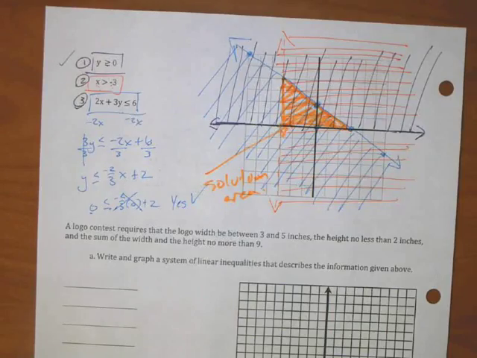It may be contained like this one. It might be like in the previous one, where it just goes off forever, like a quadrant. But you'll only have one area. It won't be in the middle and then down here to the right. You'll have just one spot. Okay. All right.